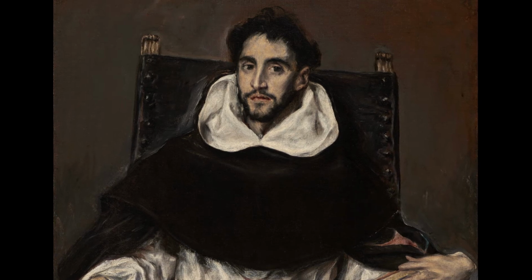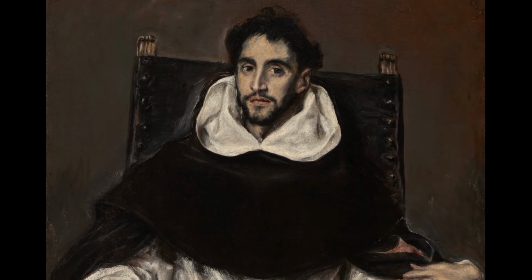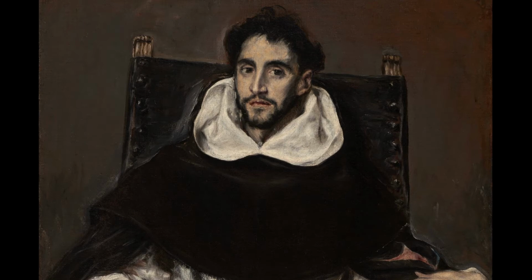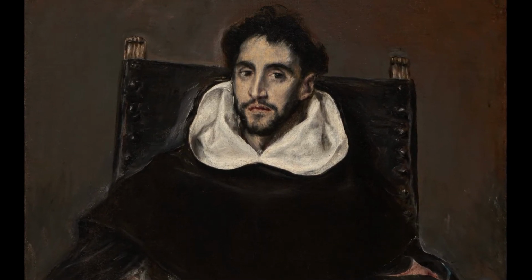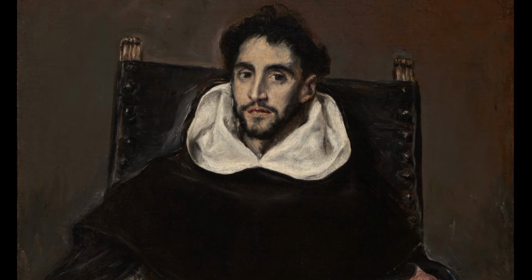Paravicino was also a poet of sorts and wrote about this portrait, that it's such a good likeness that when he wakes up in the morning, his soul is confused and doesn't know where it's supposed to be, in the body or the picture.